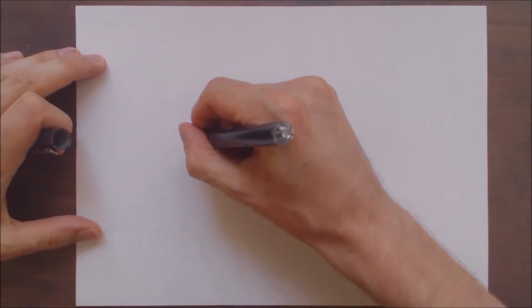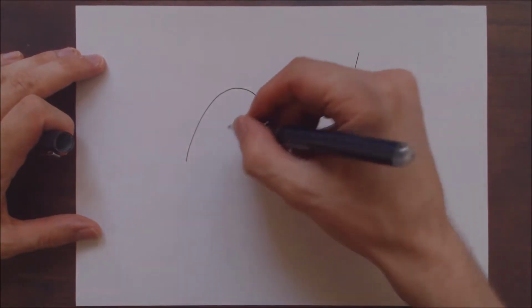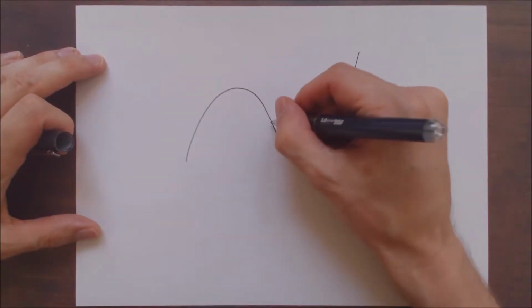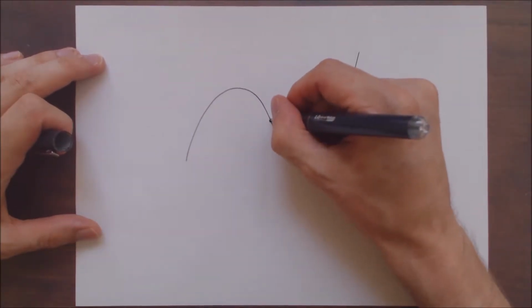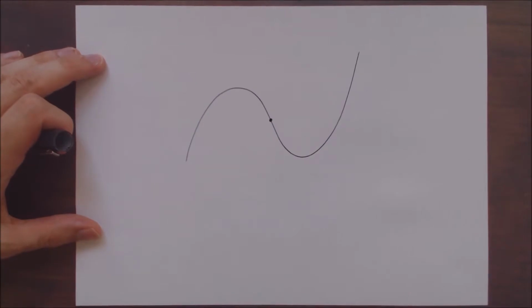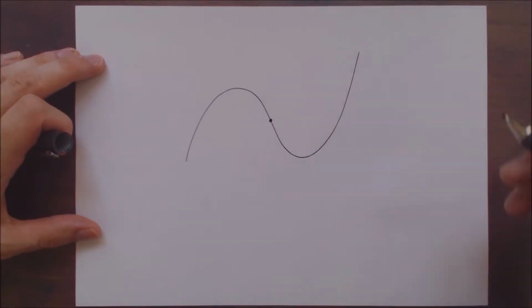In this video I want to talk again a little bit about the point of inflection. If we have some curve like this, the curve consists of two bends. There is a right-hand bend and there is a left-hand bend, and there is one point that separates the bends from each other. This point is called the point of inflection.